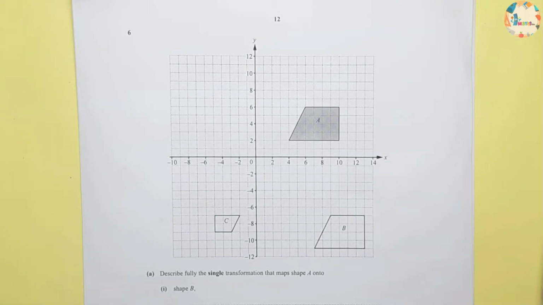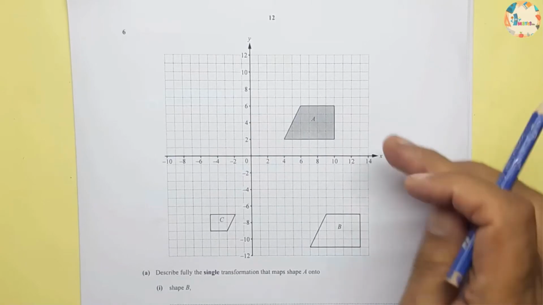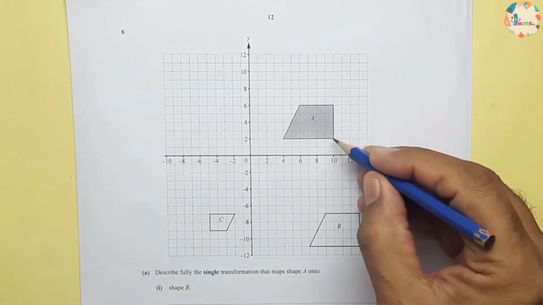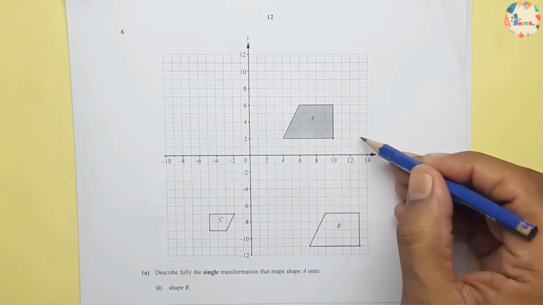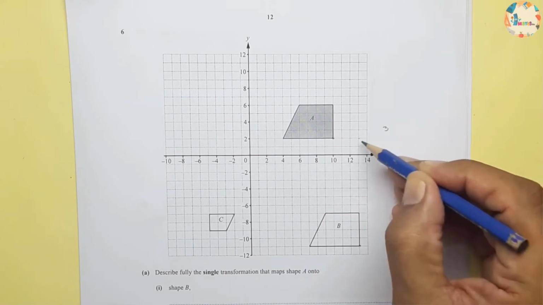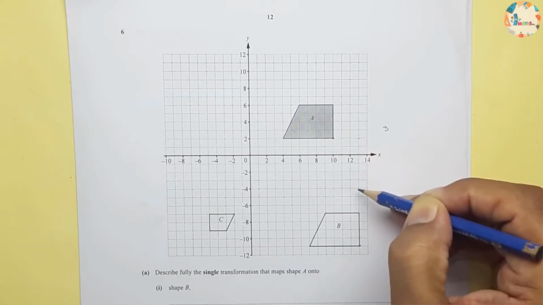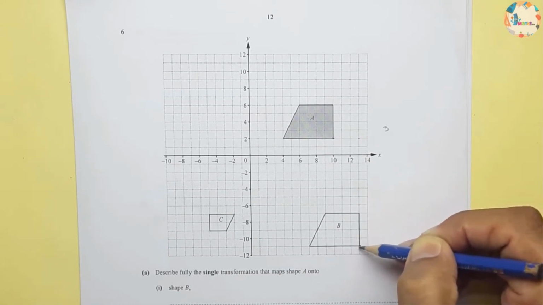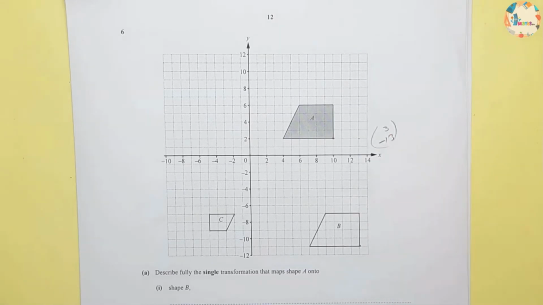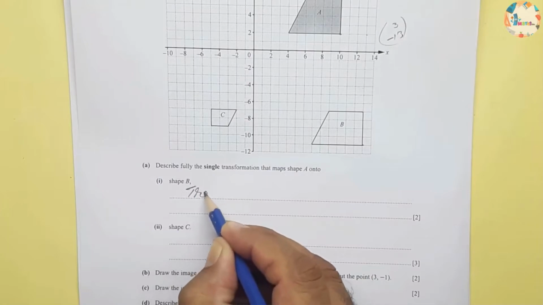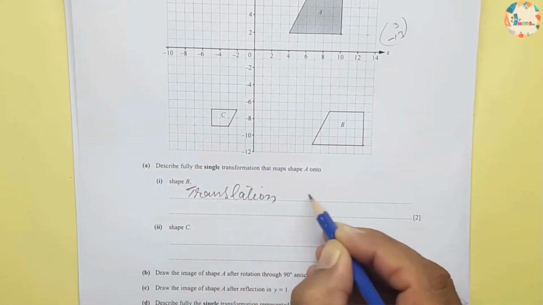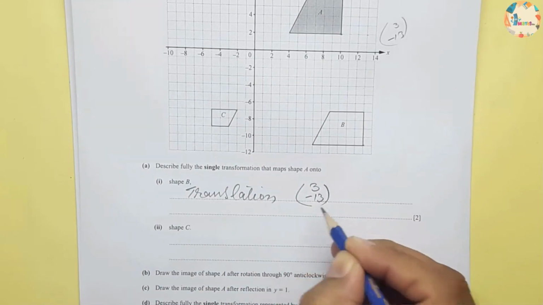Question number 6 is a transformation question. Describe fully the single transformation that maps shape A onto B. This is just a change of location from A to B. If we check this corner, it is moved to this one: 1, 2, 3, so 3 units right, and 1, 2, 3, 4, 5, 6, 7, 8, 9, 10, 11, 12, 13 units down, so minus 13. So it is a translation by vector 3 and minus 13. This will be our answer.